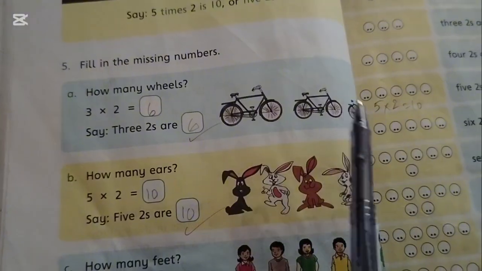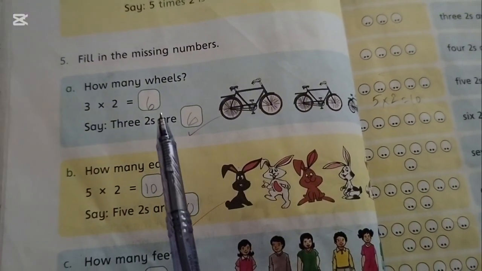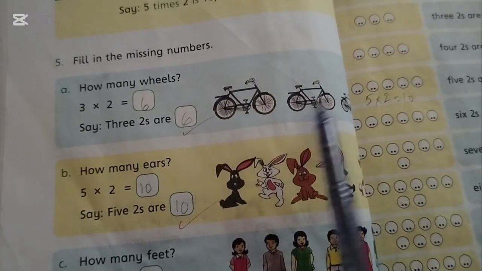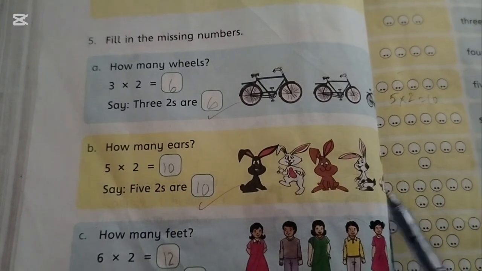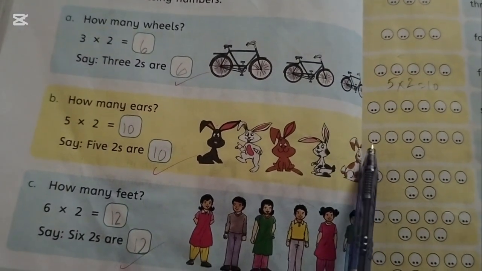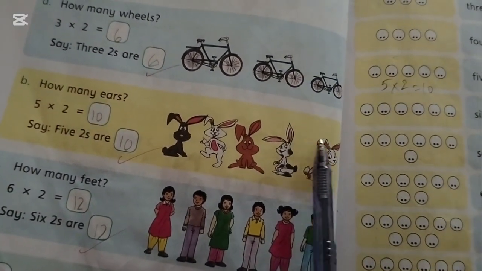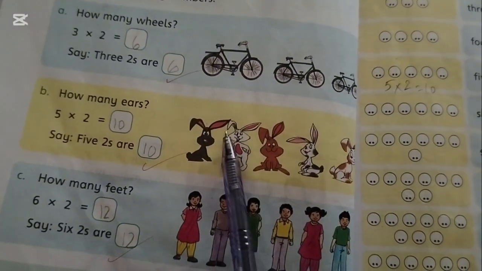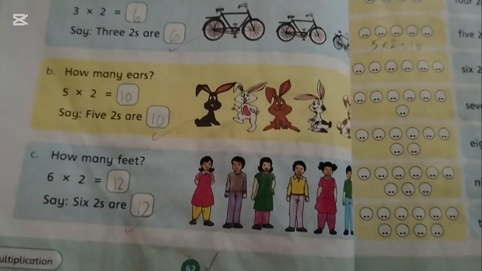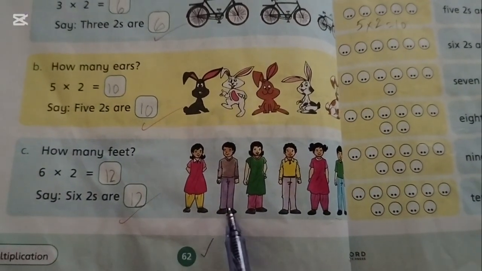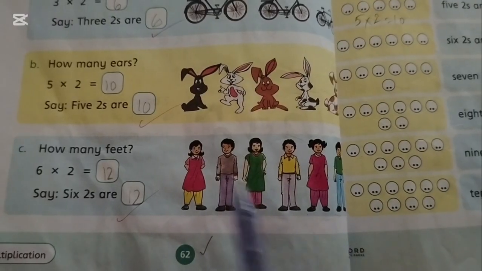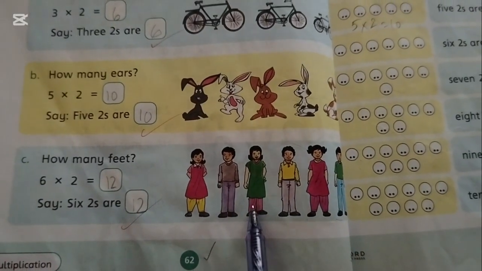Fill in the missing numbers. How many wheels? 3 times 2 is 6. There are 6 wheels: 1, 2, 3, 4, 5, 6. And how many ears? We can see in this picture there are 10 ears: 1, 2, 3, 4, 5, 6, 7, 8, 9, 10, or 5 times 2 is 10. And how many feet? 2, 4, 6, 8, 10, 12. 6 times 2 is 12. So there are 12 feet.